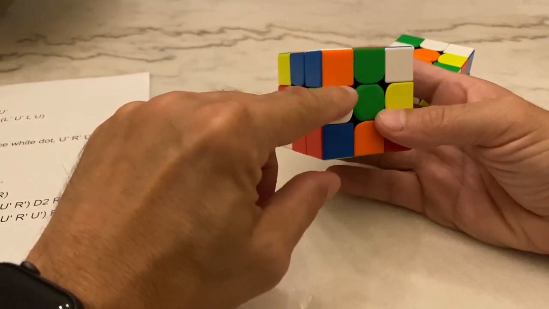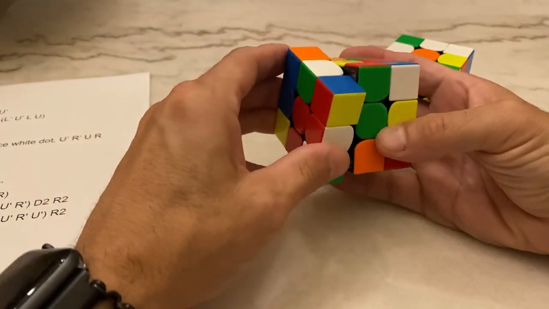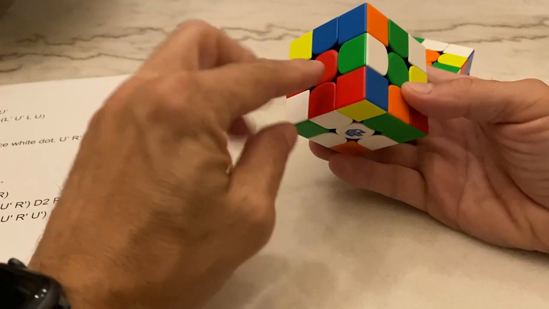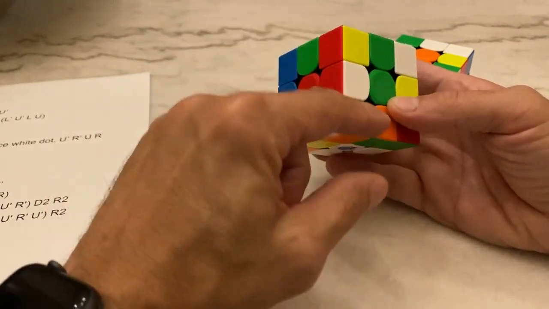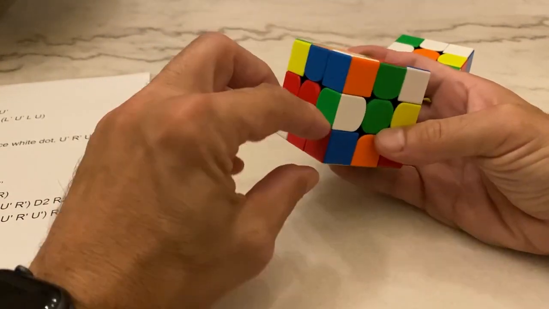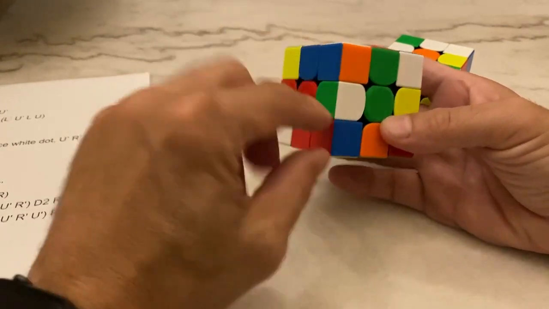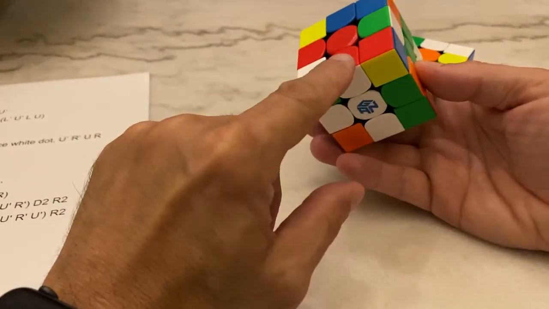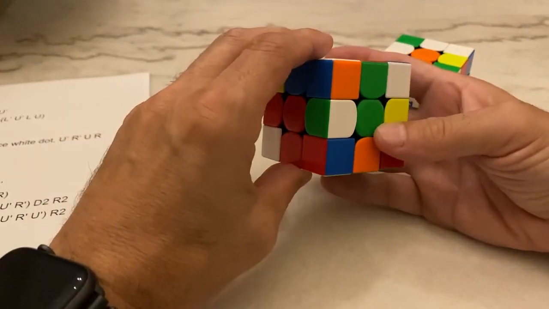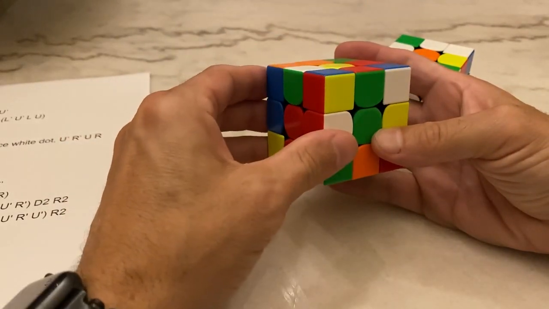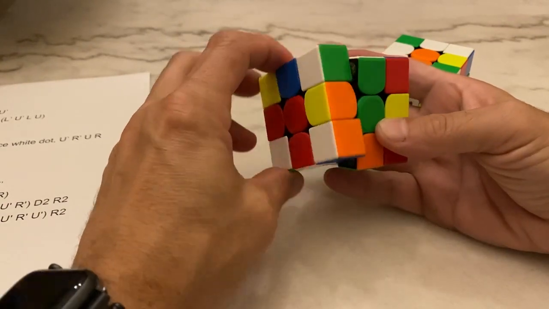Because white is like it is, I can bring it up. Now, remember, red is already in place. If I bring this up, I'm messing up red. So the theory is you bring it up. Now watch this cube, and then watch the red cube, okay? I bring this up, I move it over, and then I put the red back.